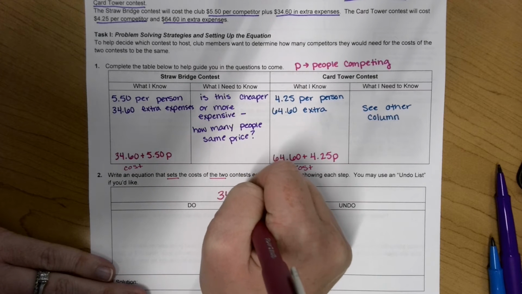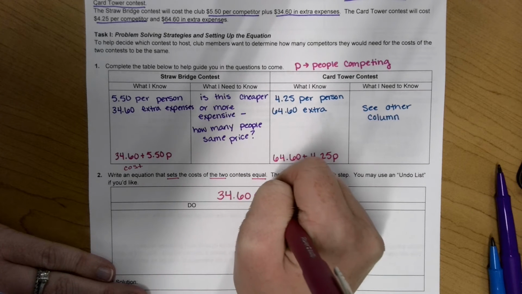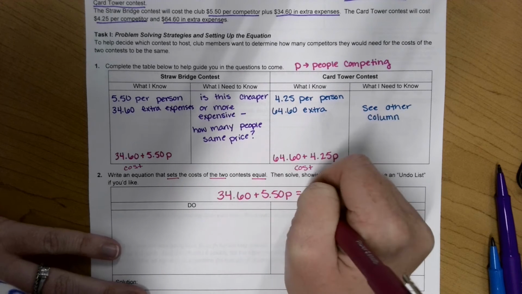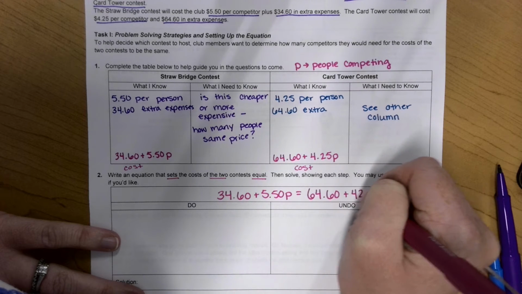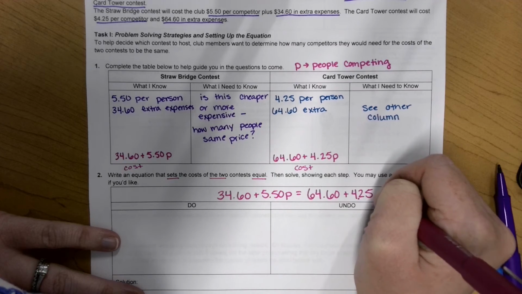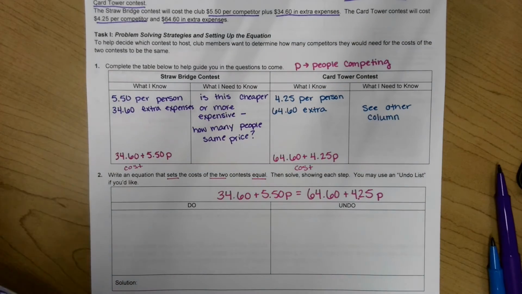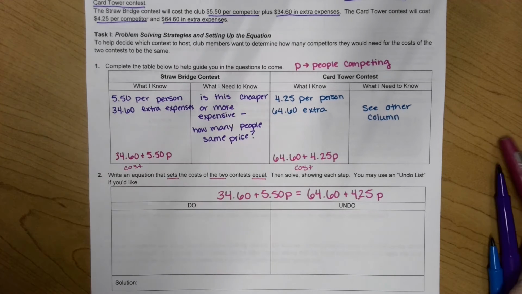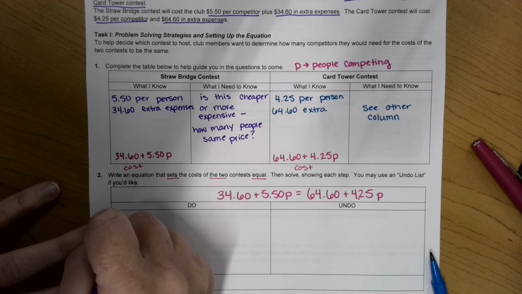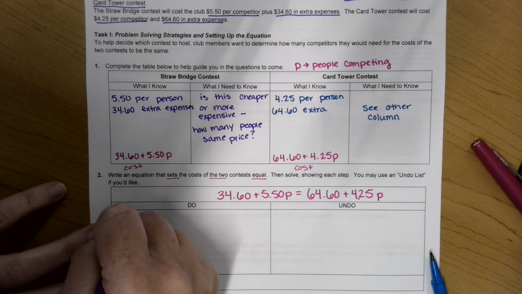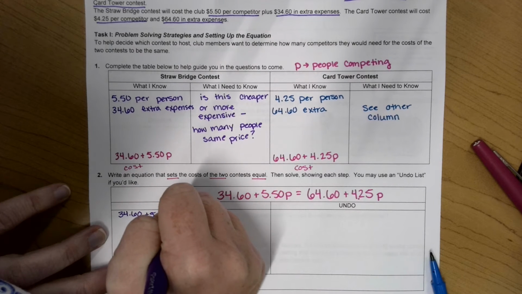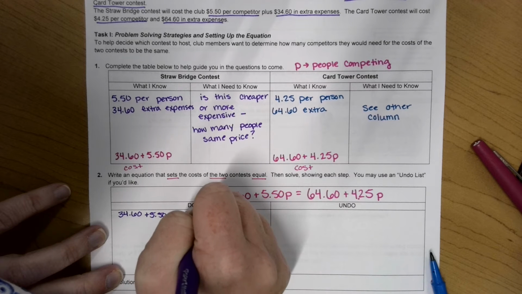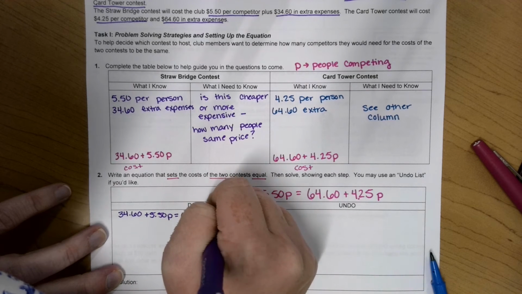So 3460 plus 550p is equal to 6460 plus $4.25p. Okay, then it says solve, showing each step. You may use an undo list if you like. Okay, so let's start with that. Let's go ahead and write our given. 3460 plus 550p equals 6460 plus 425p.